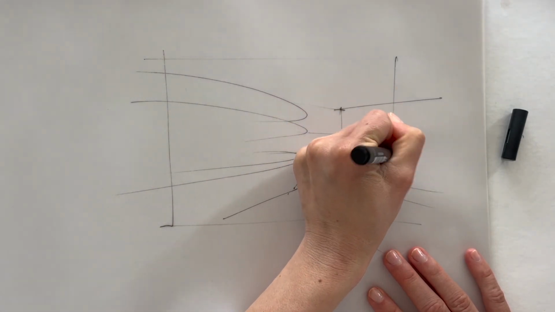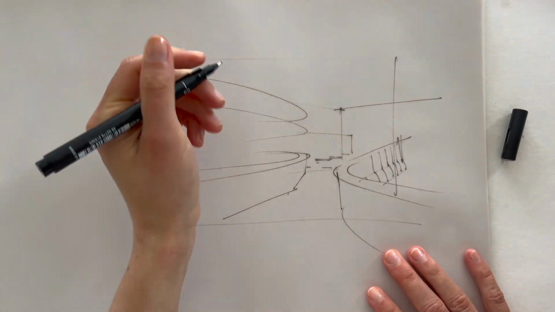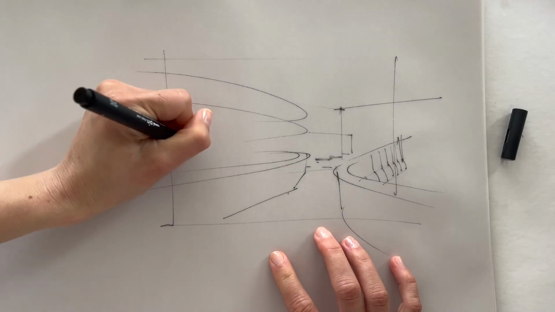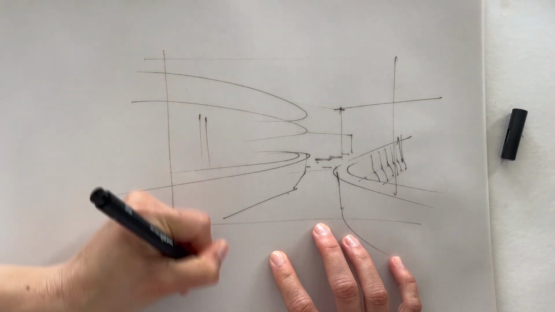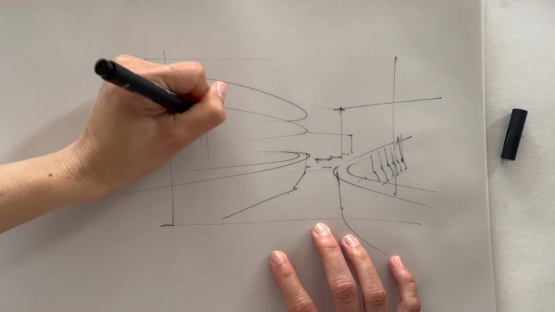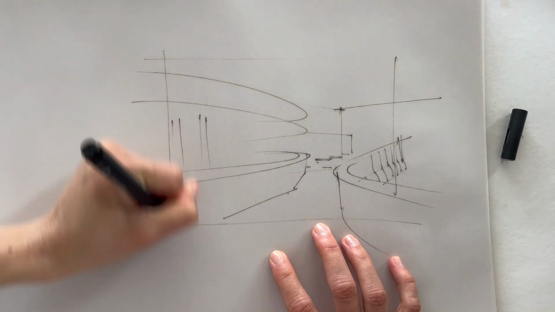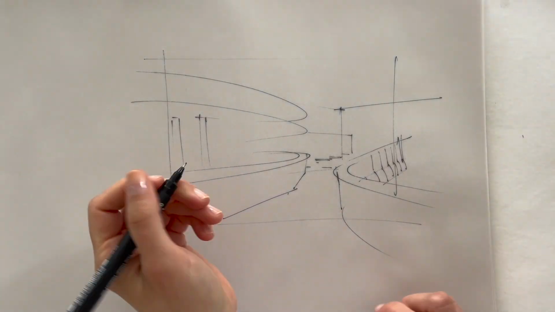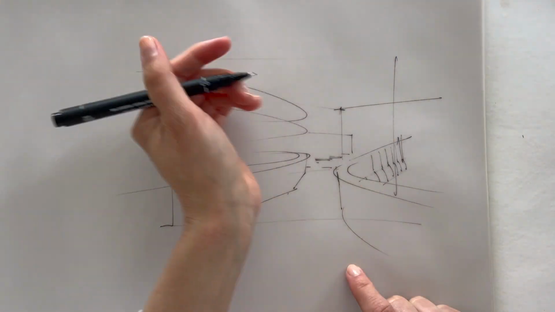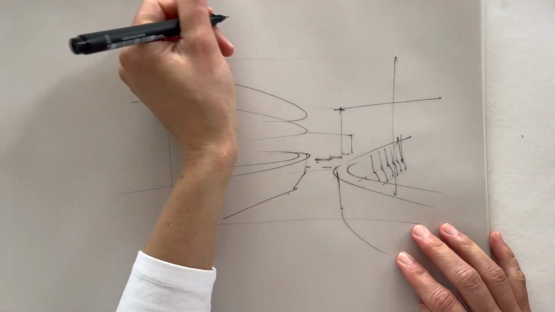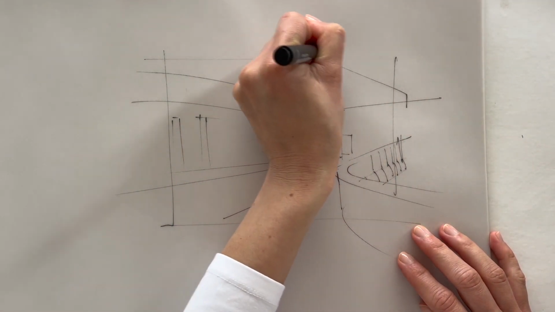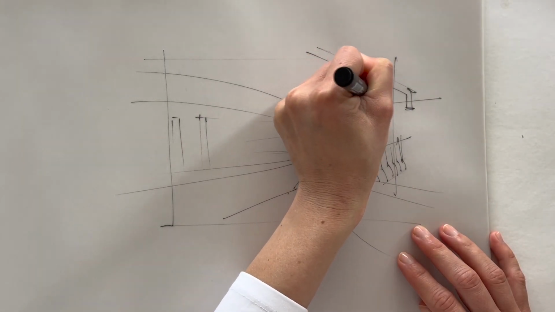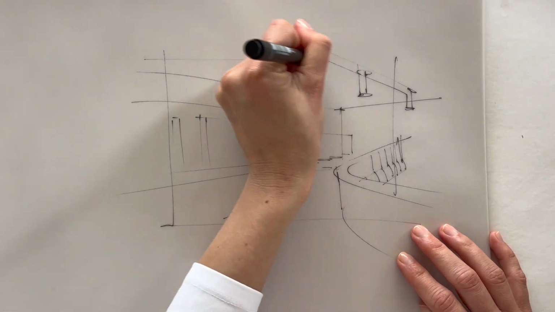Now I'm moving into more detail, refining the seating, adding some structural elements like columns here, and again, this is the skeleton of your sketch. With these dynamic lines, the foundation, the skeleton is already in place. Here, let's suggest an industrial style ceiling, adding some structural elements. The beauty of sketching is that everything remains suggestive.